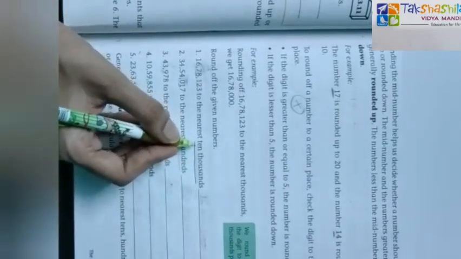So what is the first step? You have to round off the digit in the 10,000s place. So here 7 is in the 10,000s place. After that you have to underline the digit in the thousands place. So now just see whether the number is greater than 5 or less than 5.